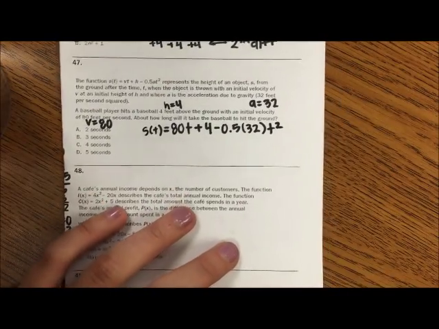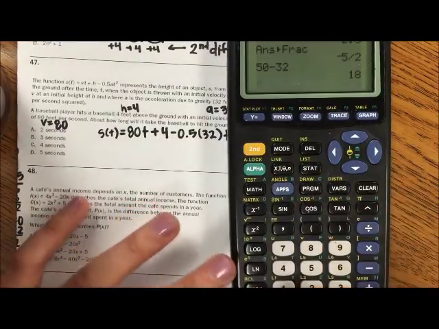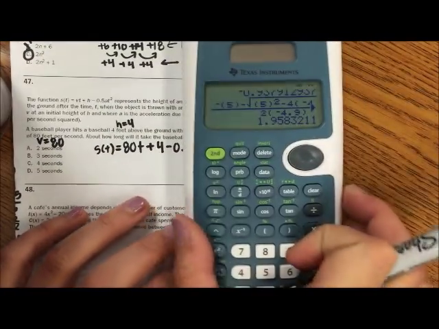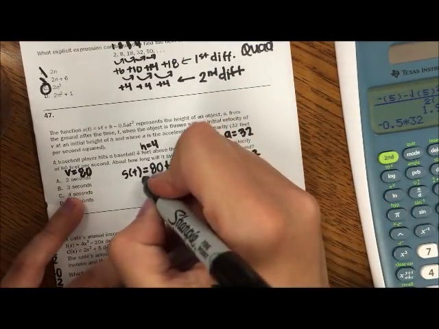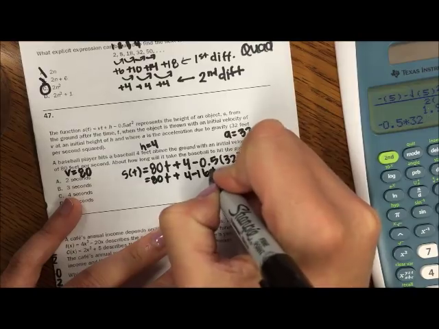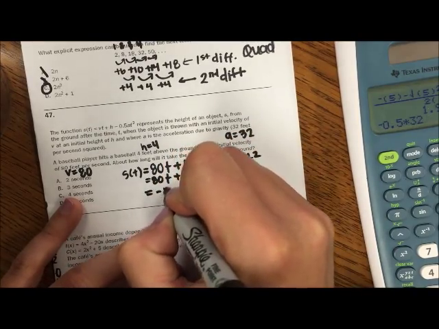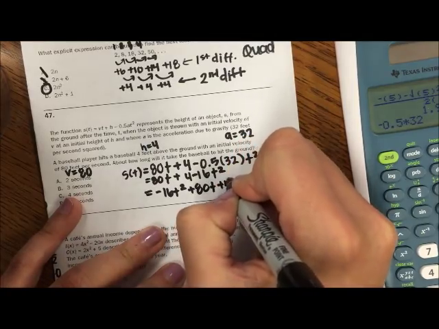And let's do a little bit of simplification. So negative 0.5 times 32 is negative 16. And then let's write it in standard form. So negative 16t squared plus 80t plus 4.